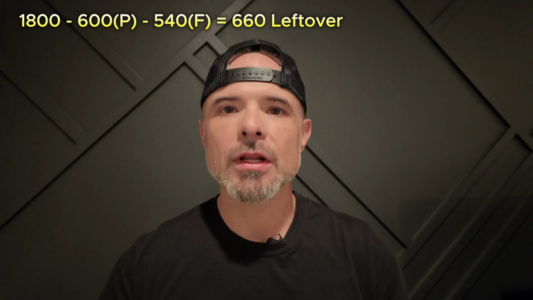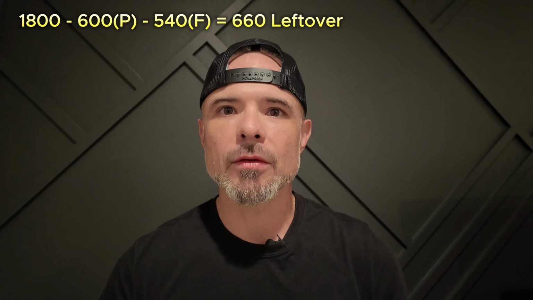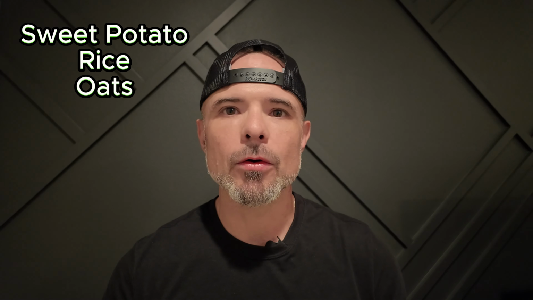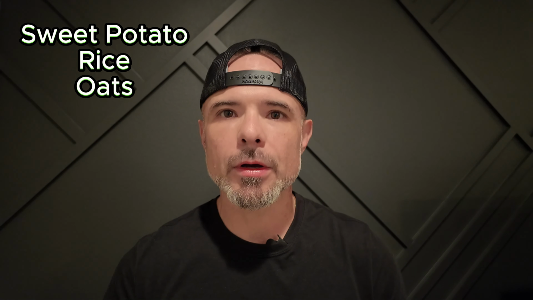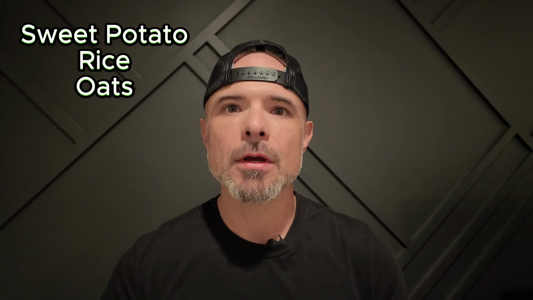Just make sure you're selecting the correct carbs. That doesn't mean I can go eat a bunch of burgers and pizzas and stuff like that. Make sure if you're going to eat carbs, get it from healthy sources as possible: sweet potatoes, rice, oatmeal. Just pick the healthiest option possible.